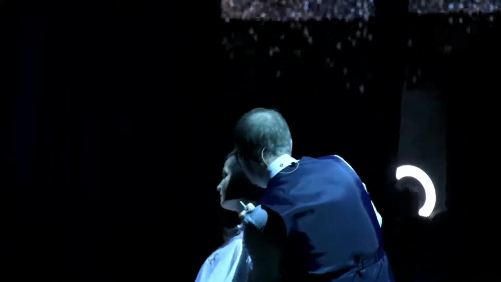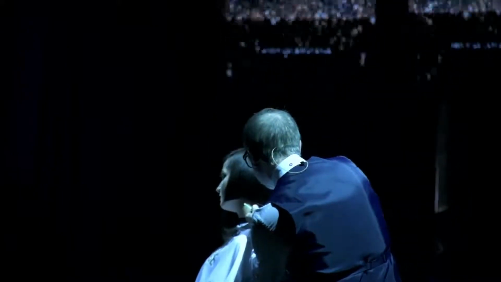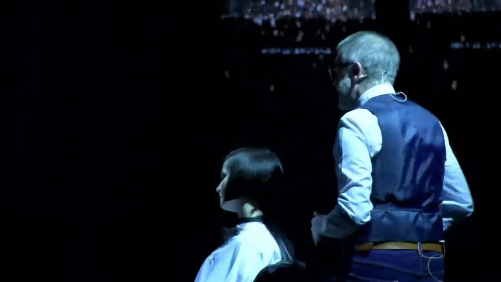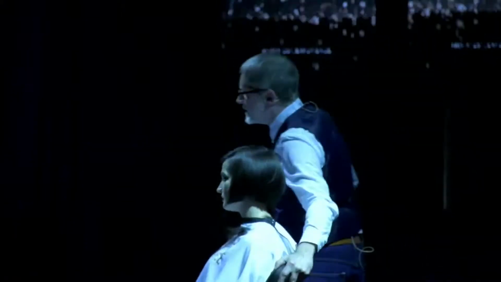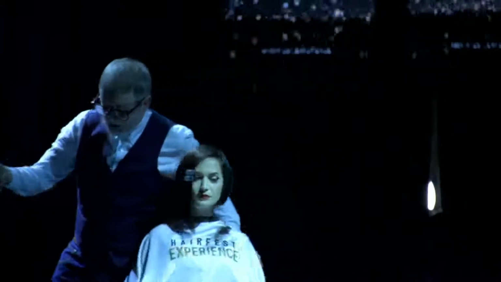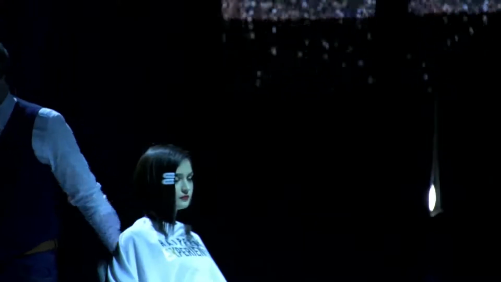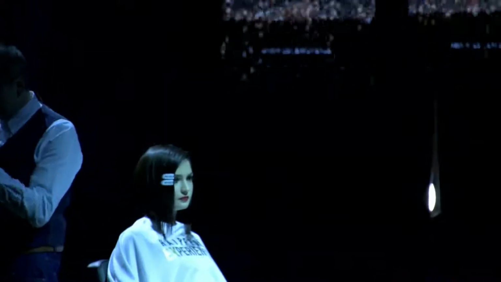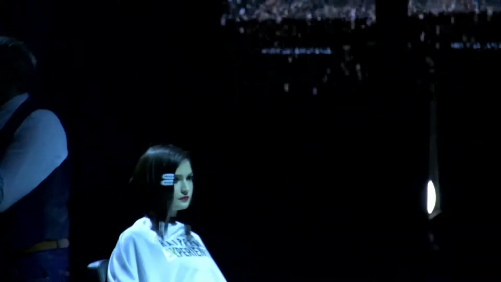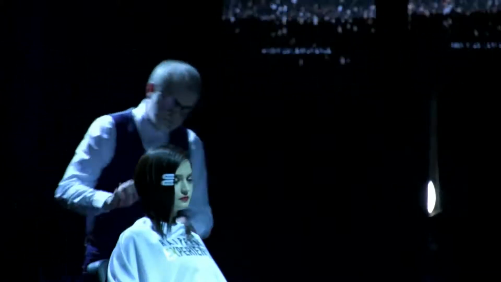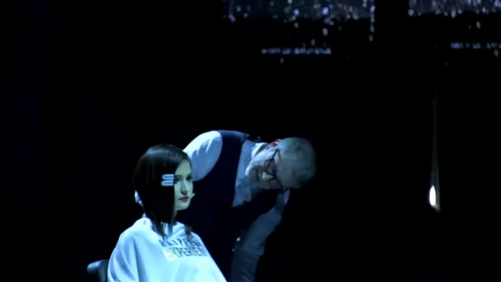And this is something that isn't really understood by the client. Most of the time, if you get it right, when you cut their hair short, it brings out the bone structure.